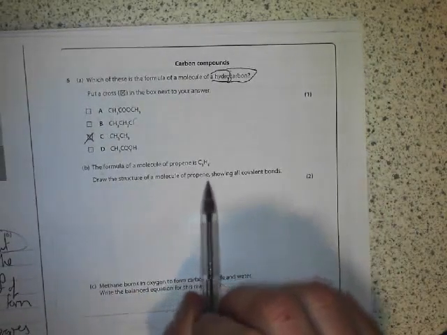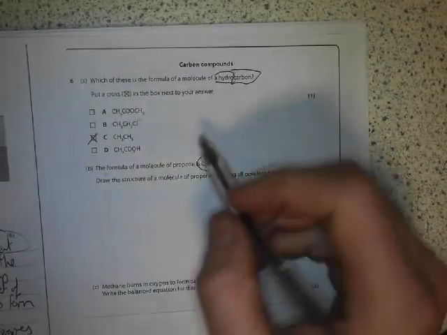Right, draw the structure of the molecule propene. It's given you the formula. That's good.